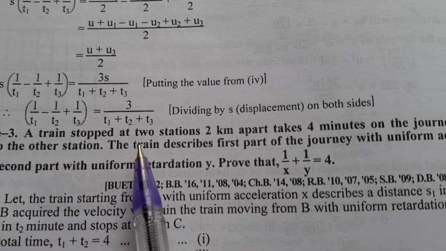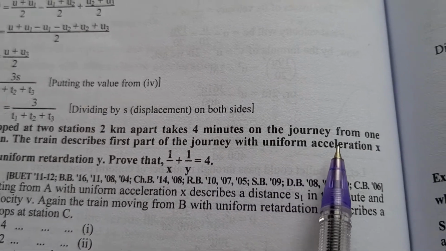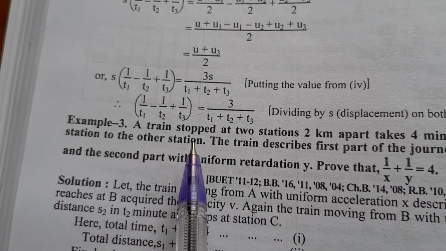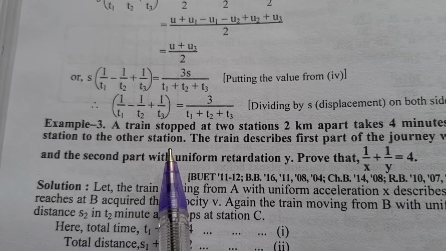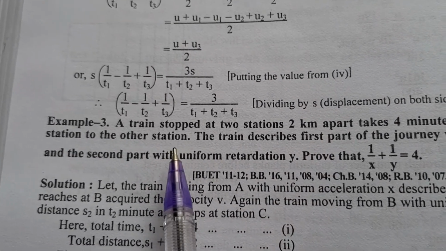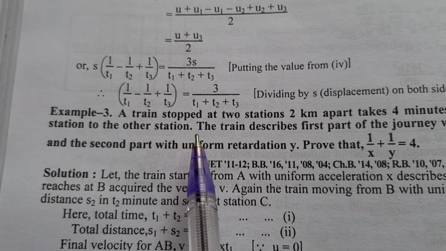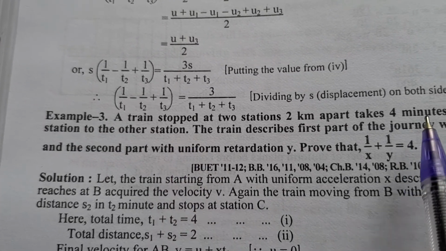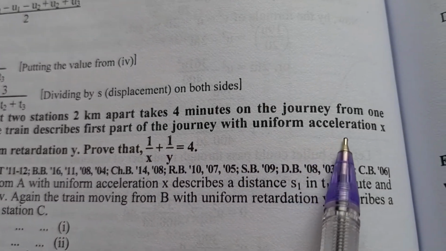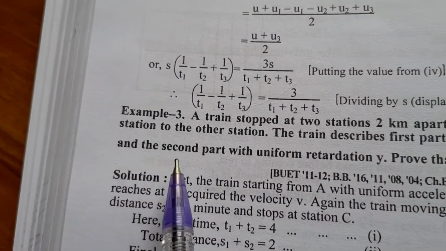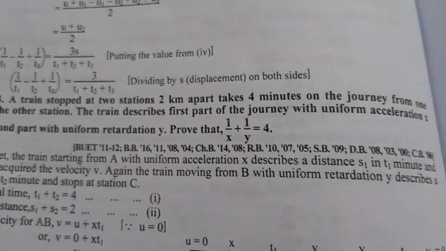A train stopped at 2 stations 2 kilometers apart, takes 4 minutes on the journey from one station to the other station. That means the distance between 2 stations is 2 kilometers, and required time from one station to the other station is 4 minutes. The train describes the first part of the journey with uniform acceleration x and the second part with uniform retardation y. Then prove that this is required to prove.